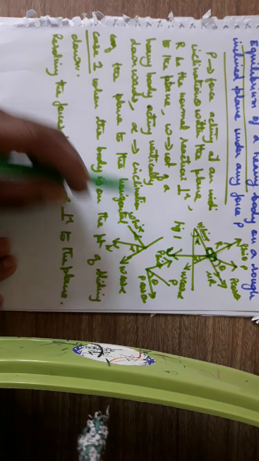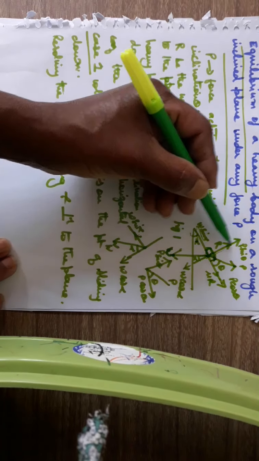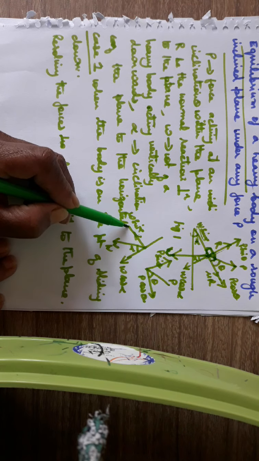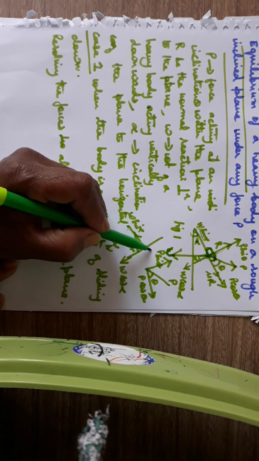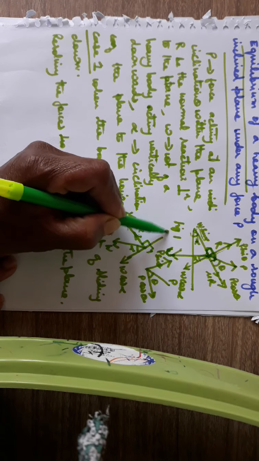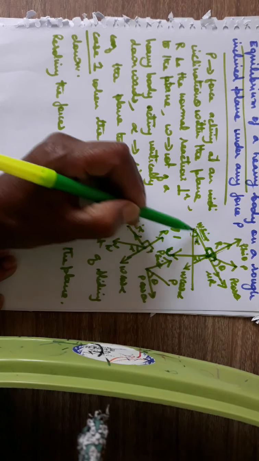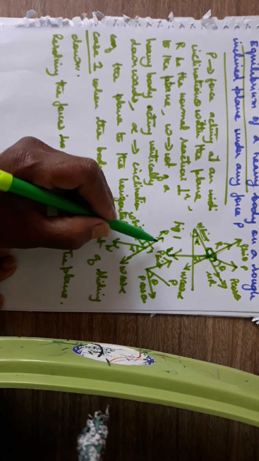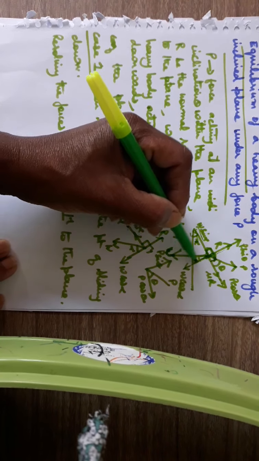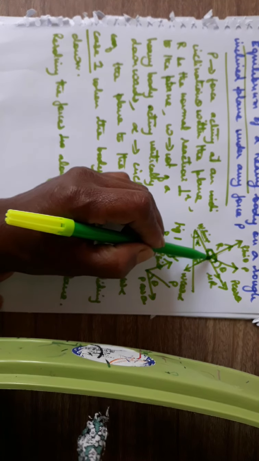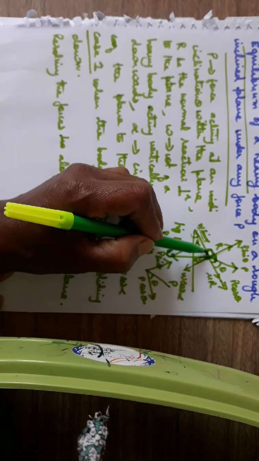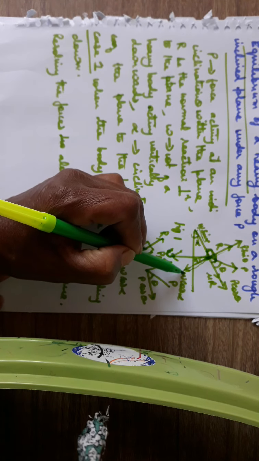In this case, as you can see in this figure, suppose this is an inclined plane, W is the weight, this is a body, and R here is the normal reaction. W is acting vertically downwards, so you resolve the force W along the plane and perpendicular to the plane.